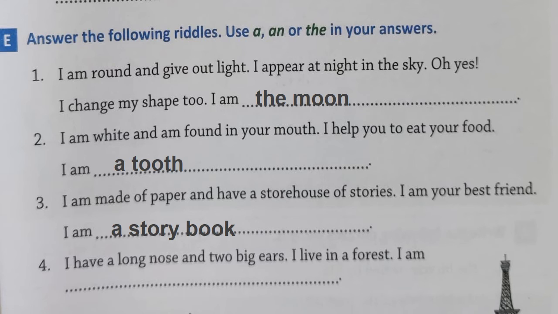So write a storybook. Number 4, I have a long nose and 2 big ears. I live in a forest. I have a long nose and 2 big ears. An elephant.